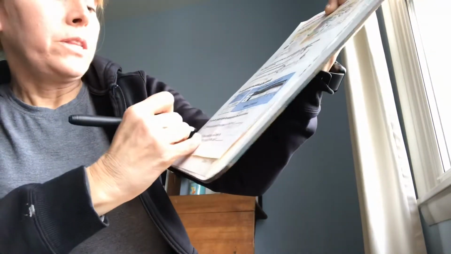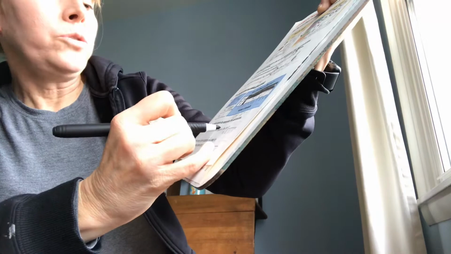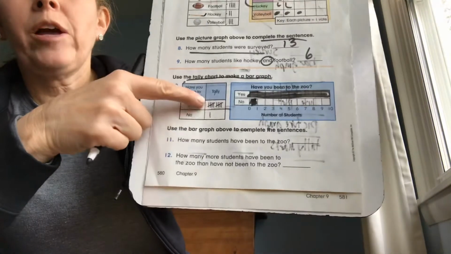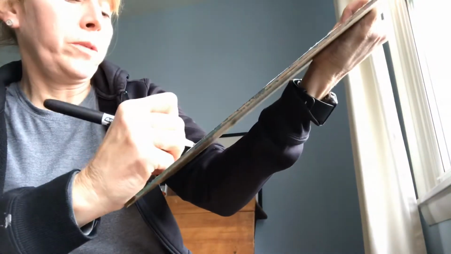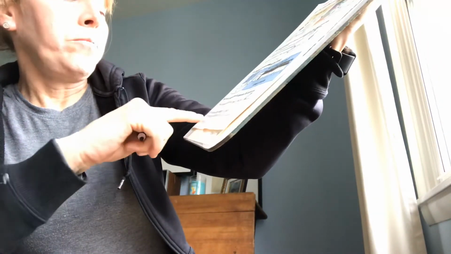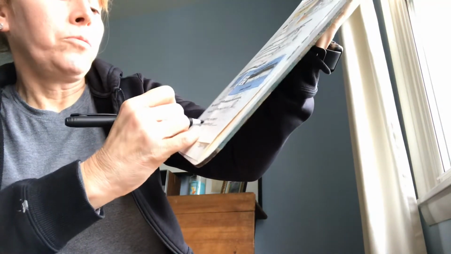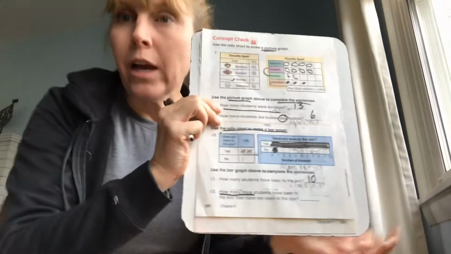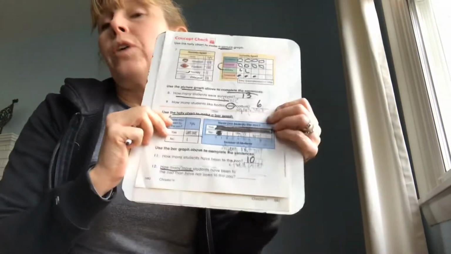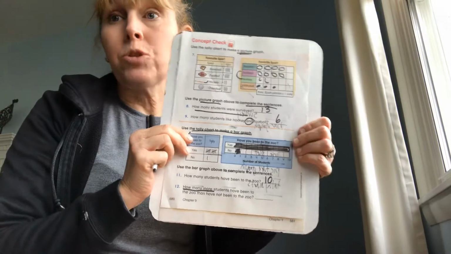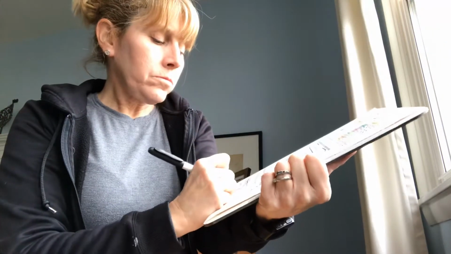Use the bar graph to complete the sentence. How many students have been to the zoo? Oh, have you been to the zoo? Sorry. So how many would be 10 using that information? How many more students have been to the zoo than have not been to the zoo? Remember how many more? I talked about that a ton. Whenever you have how many more, it's always going to be subtraction. So 10 minus 1 equals 9.